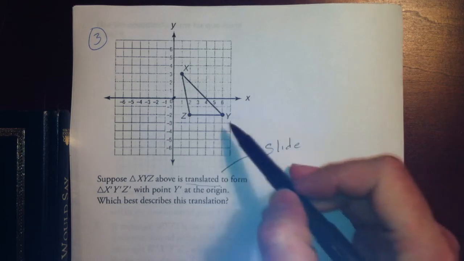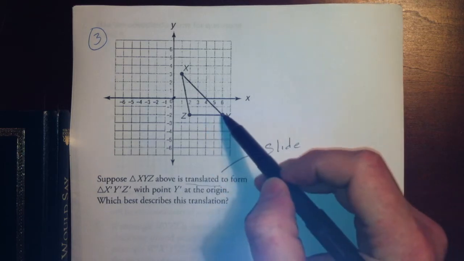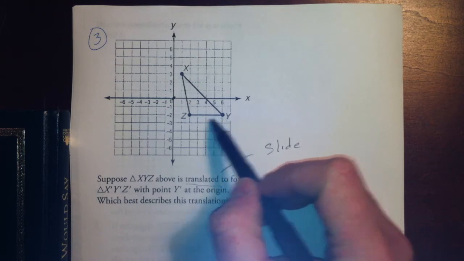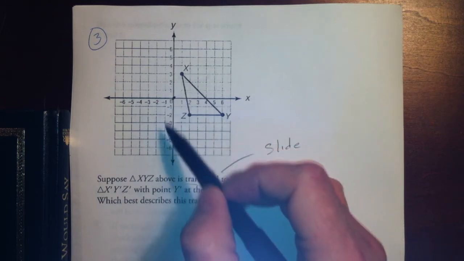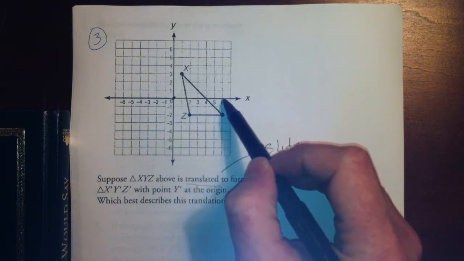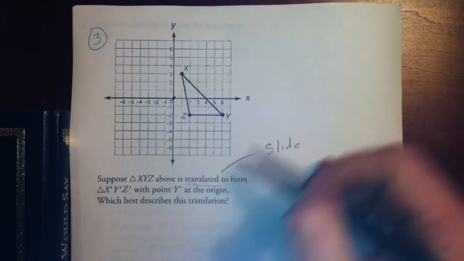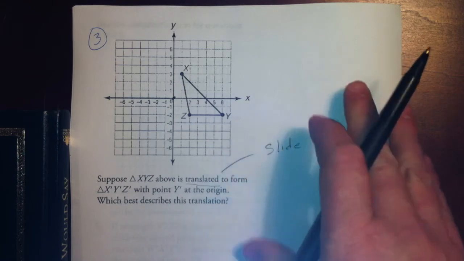We're going to slide this guy over to where this Y is going to end up here. Well, remember, we would have to go over this way a little bit and this way a little bit. Or we could go this way and this way. Either one would be just fine.